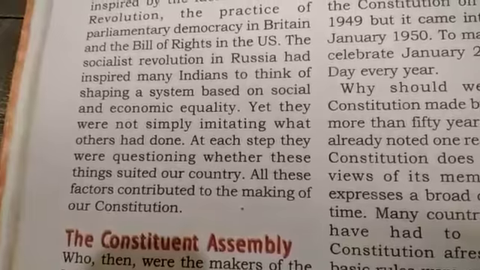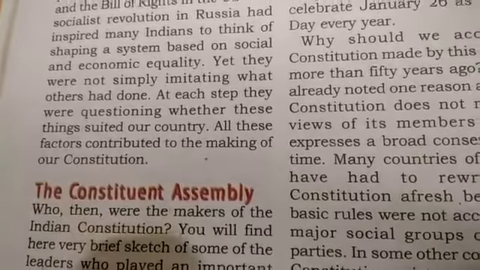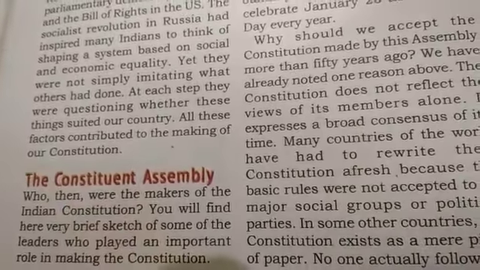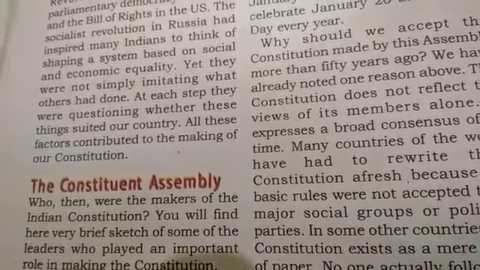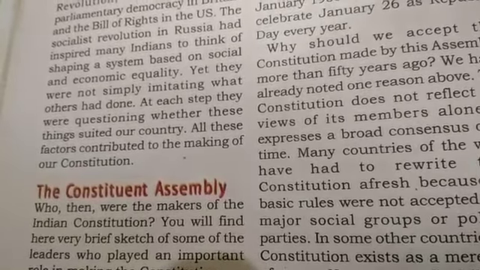In the next video, we will discuss the Constituent Assembly and the working of the Constituent Assembly.